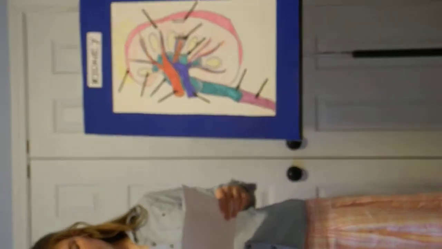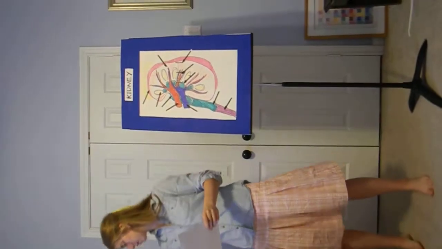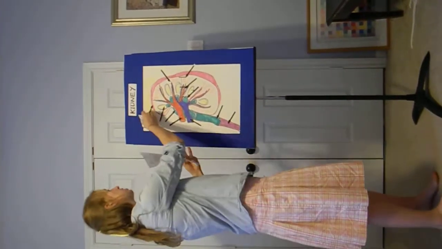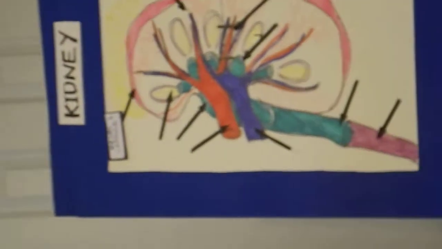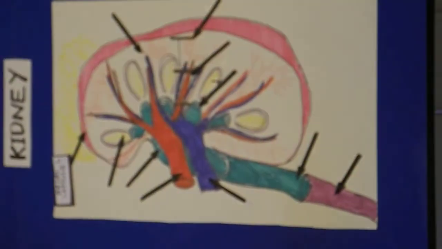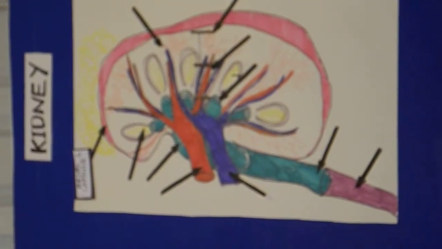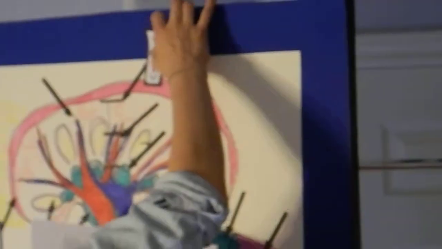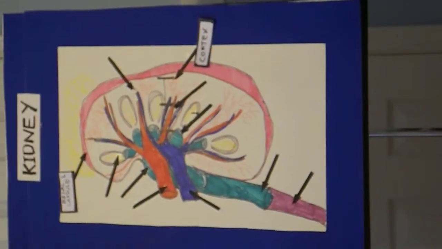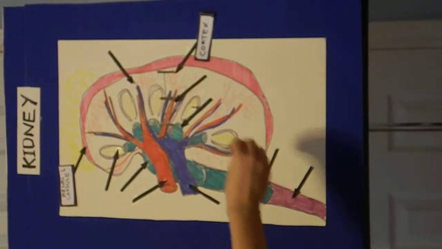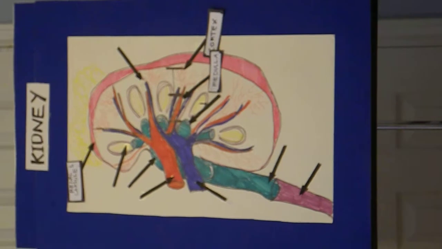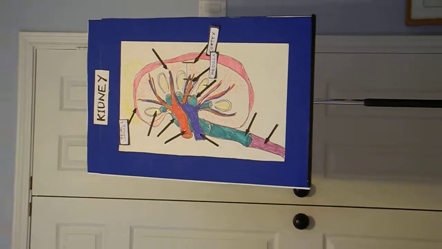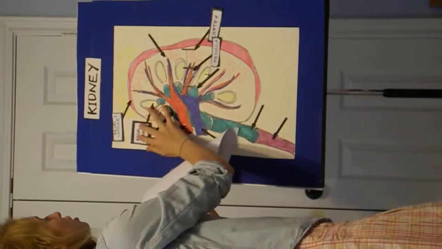Now let's look at the actual anatomy of the kidney. First of all, we have the renal capsule, which is made of fibrous connective tissue, surrounding and encasing the entire kidney. Next, we have the cortex, which is essentially the outer edge of the entire kidney, from this section all the way around. And then we have the medulla, which is the inner region of the kidney. It is made up of rough, cone-like structures called renal pyramids.